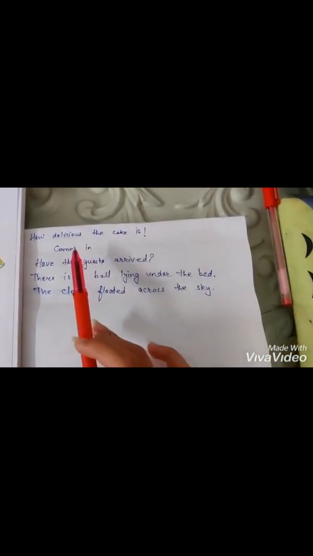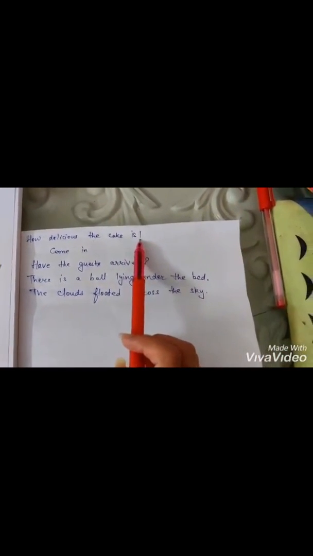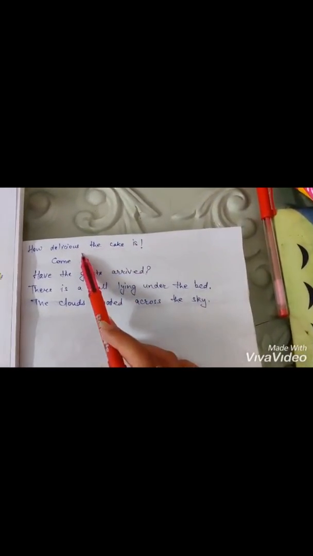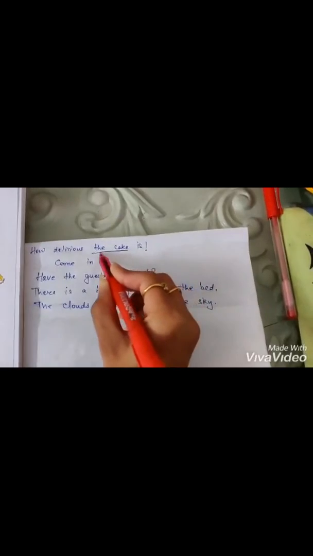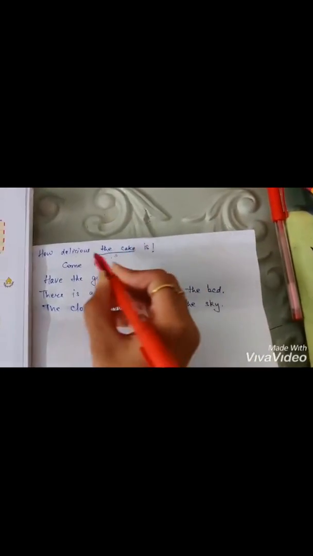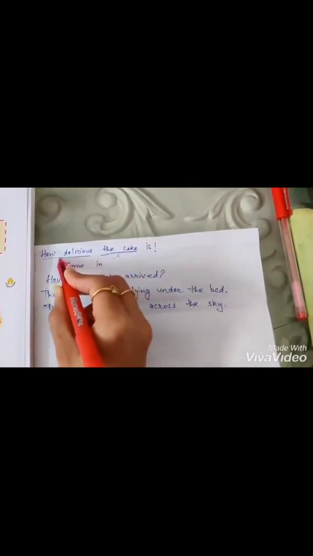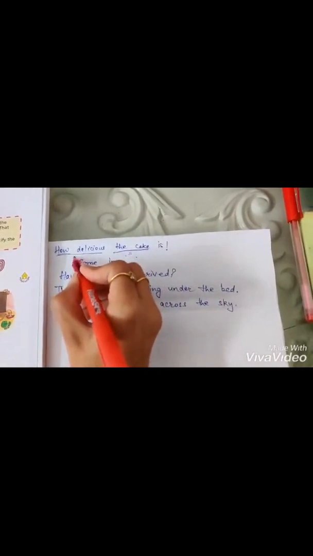First sentence: how delicious the cake is. I will ask myself, what is delicious? I am getting the answer, the cake. So the cake is the subject, and how delicious, the group of words before the subject, is the predicate.